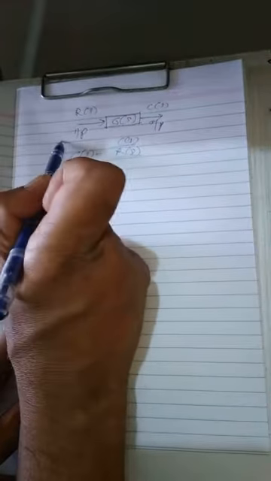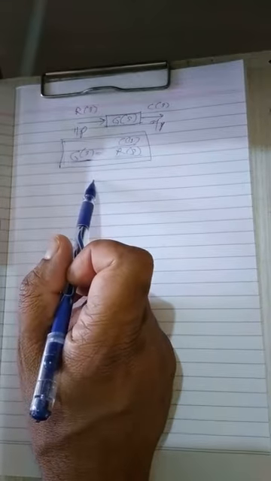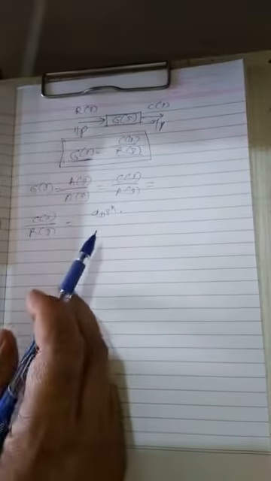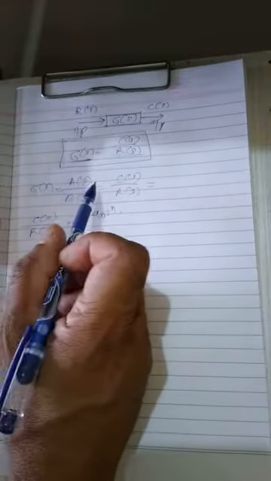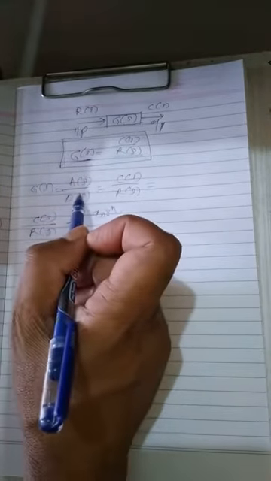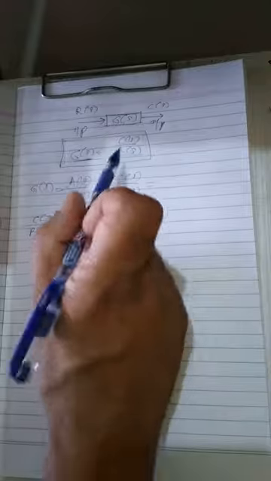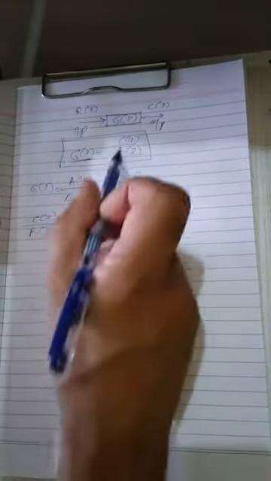There is one standard equation for a transfer function. What is the standard equation for the transfer function? G(s) is equal to C(s) by R(s). Everybody knows this formula. Many times some books use A(s), B(s), etc. Don't concentrate on this term, only concentrate on the standard equation.